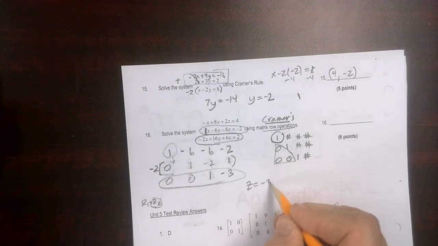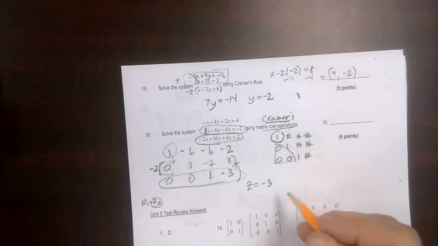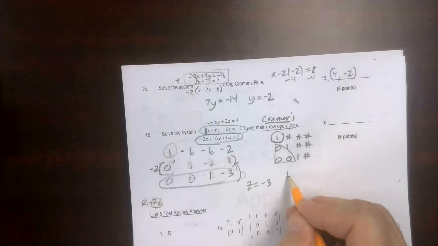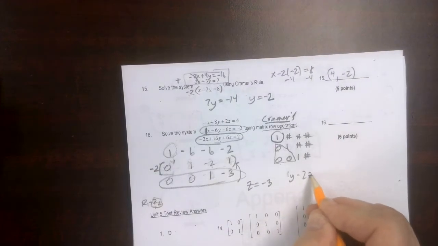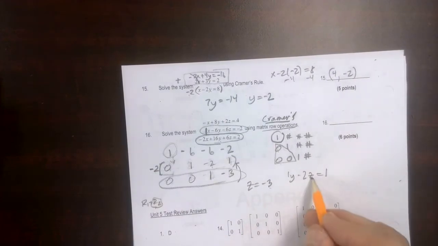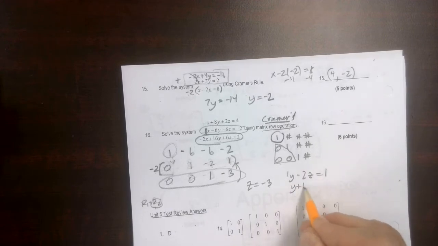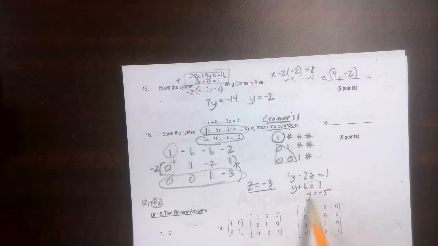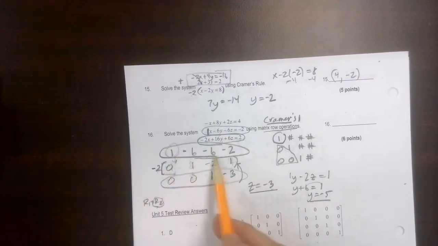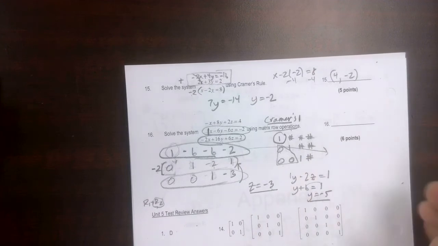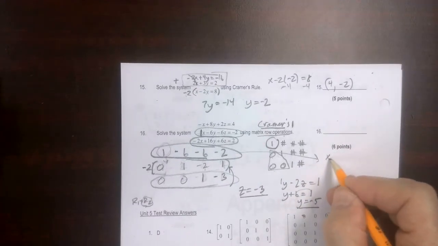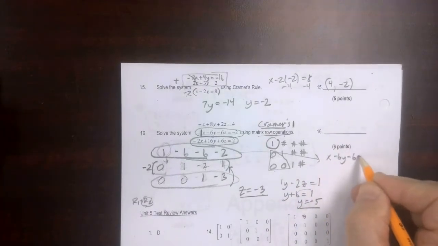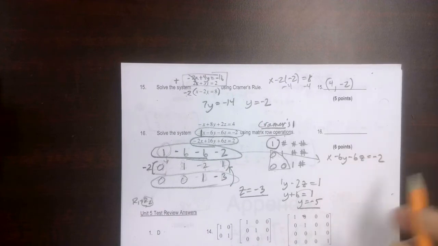Z equals -3. Now I'm going to work back up the ladder because this says 1y minus 2z equals 1. Well, if I put the -3 in here, I'm going to get y plus 6 equals 1. Subtract 6, I get y is -5. Now I'm going to put this and this in the top equation. So I'm going to make this messy. So I got 1x minus 6y minus 6z equals -2.